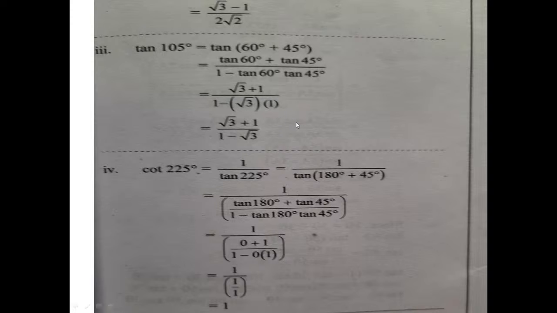Yes, my dear students, if you recall yesterday's formula, then you can easily understand these examples. So today's examples depend on yesterday's formula, that is compound angle.